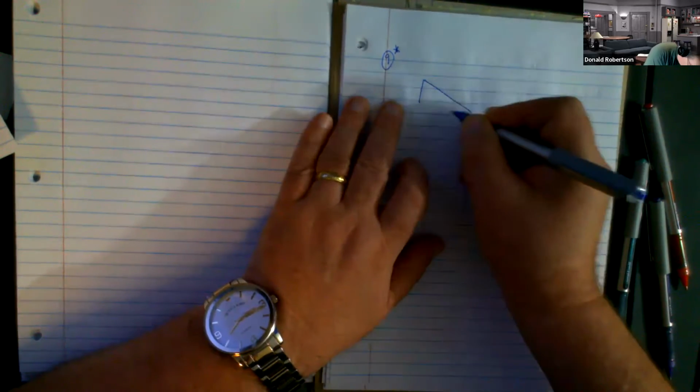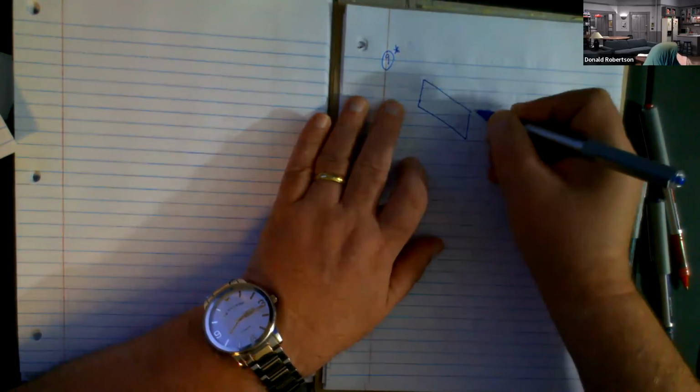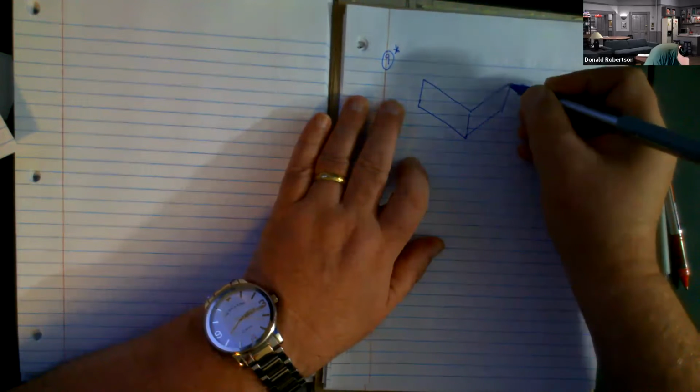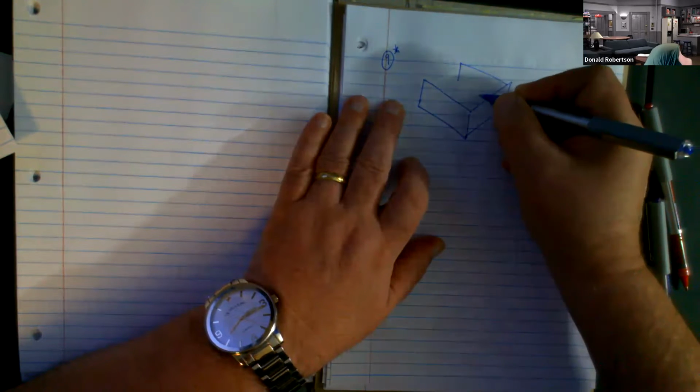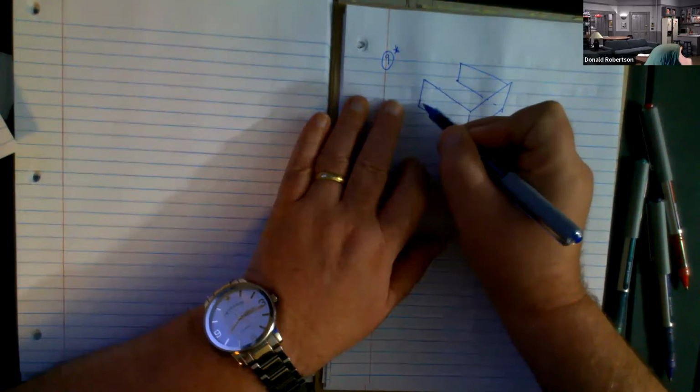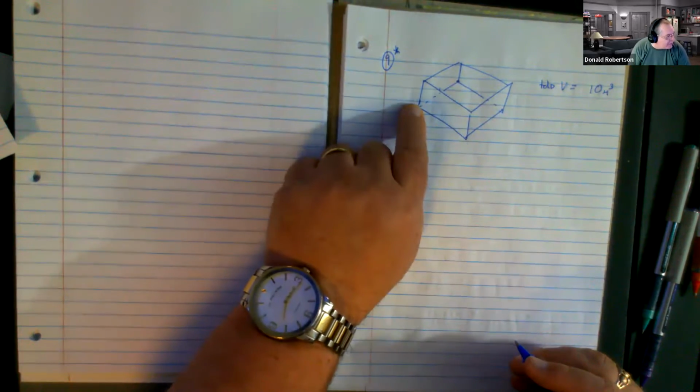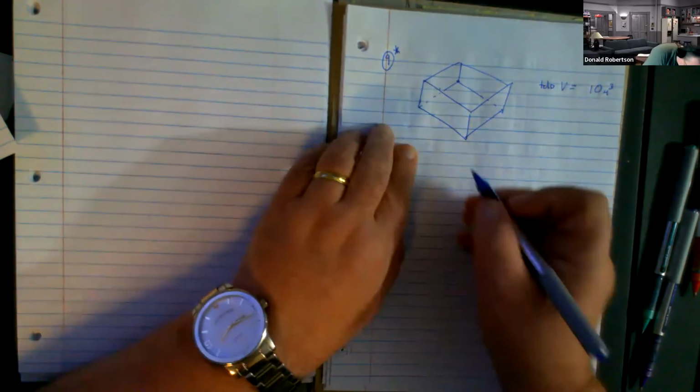Question 9. A rectangular storage box without a lid is to have a volume of 10 cubic meters. Okay. That's another one of those boxes, right? Open top. You're told that the volume is 10 cubic meters. And that the length of the base is twice its width.